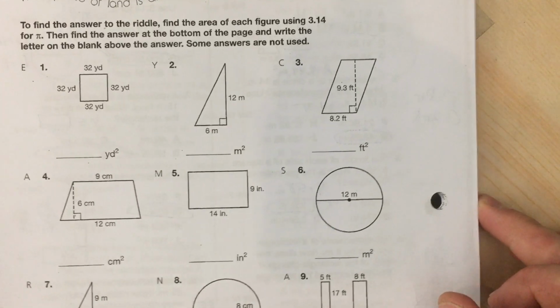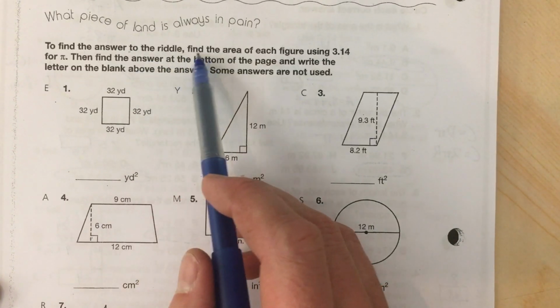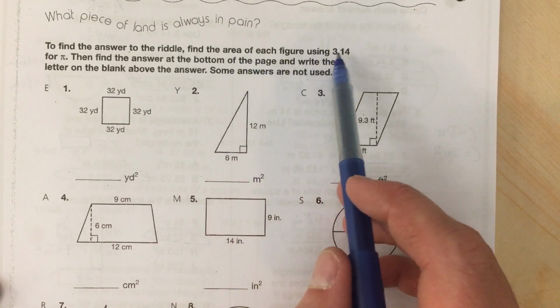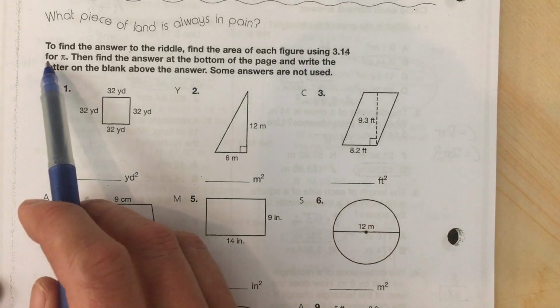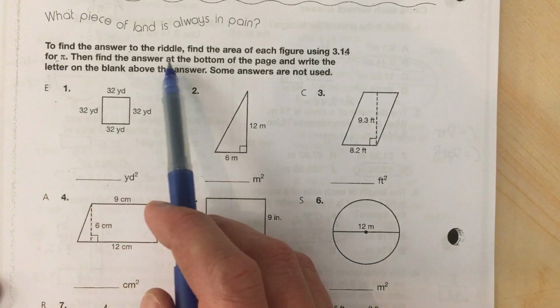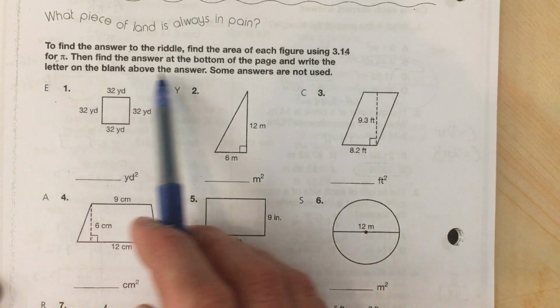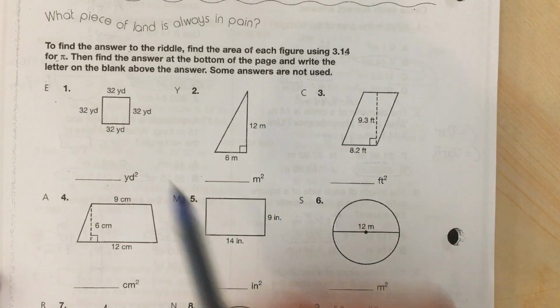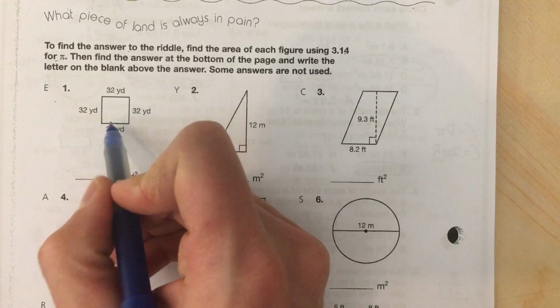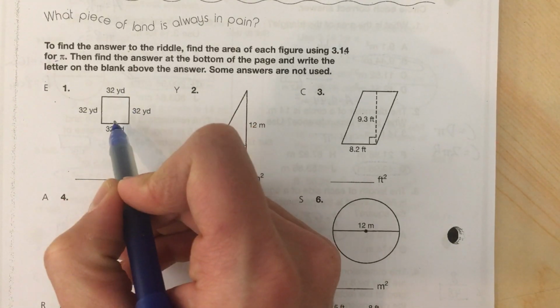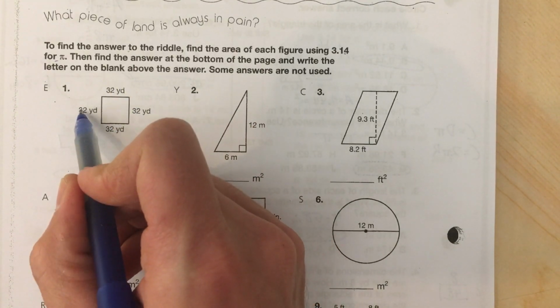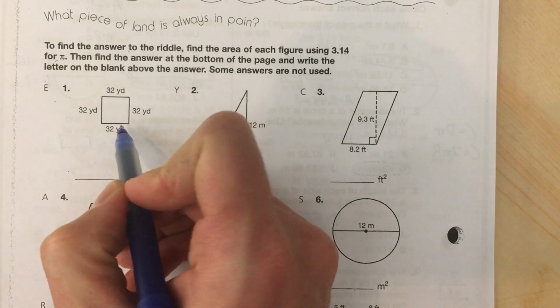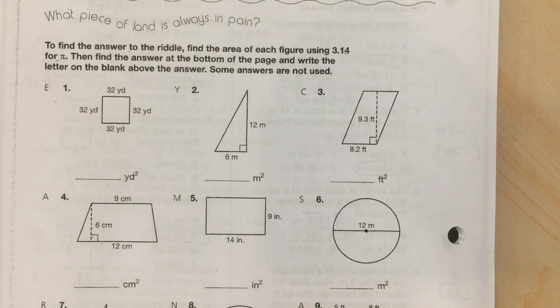Okay, so first one, it says to find the answers to the riddle, find the area of each figure. Use 3.14 for pi. Then find the answer at the bottom of the page and write the letter in the blank. Okay, so first one, we're trying to find the area. They're trying to give you more information than you need, and they're trying to trick you and say, if I have all 4 sides, do I want to do the perimeter? No, you want to do the area.